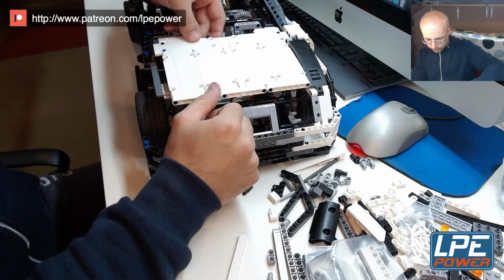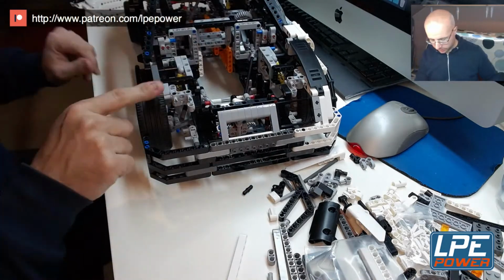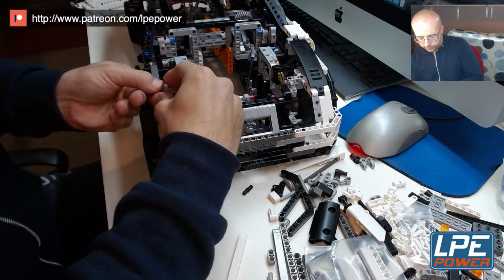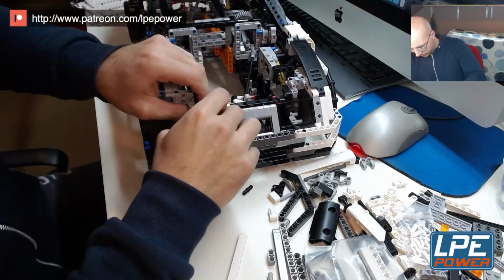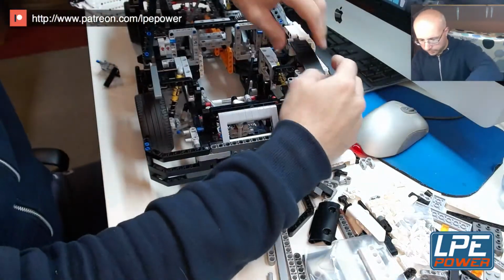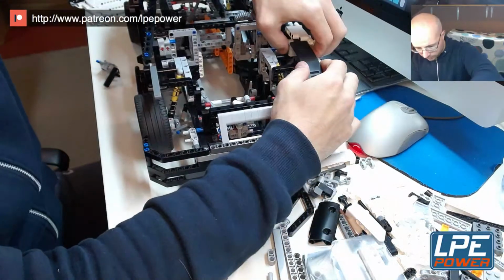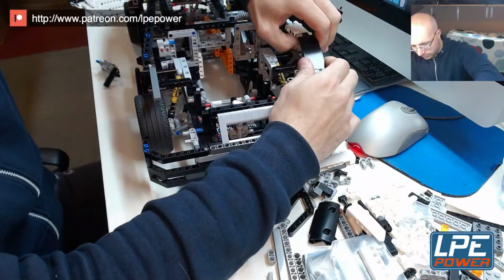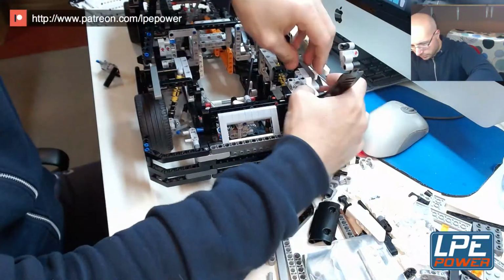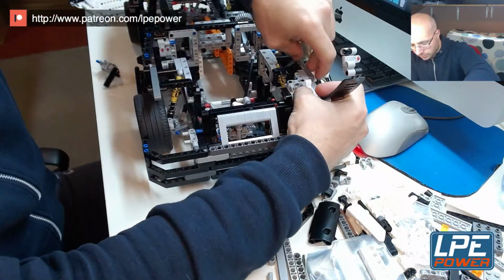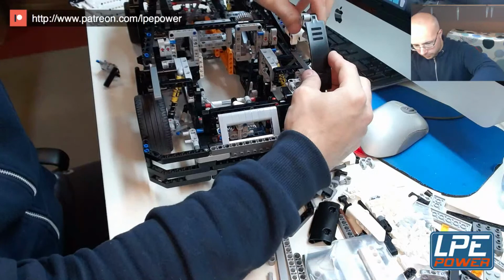Right, so we need to remove this, otherwise this is not going to fit. You know what?